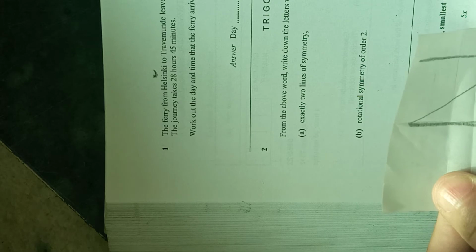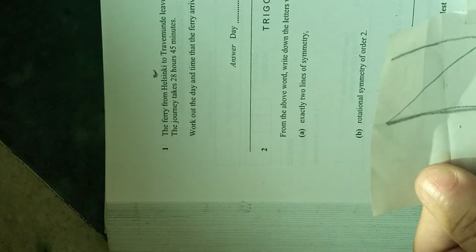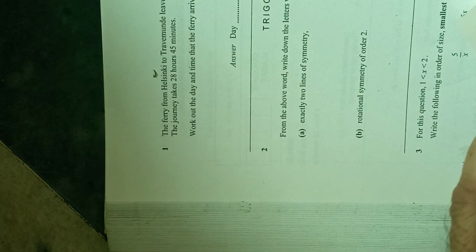N, what about N? Okay, let me check this N. If I fold N on this line, let me check. I think this can be a line of symmetry. Let me check. Yes, over here.